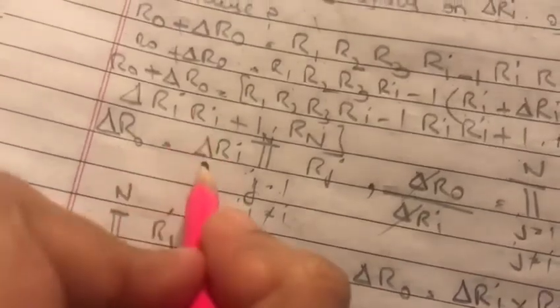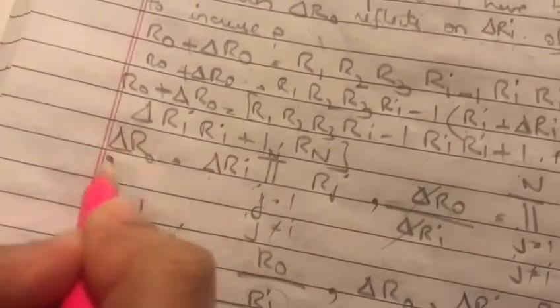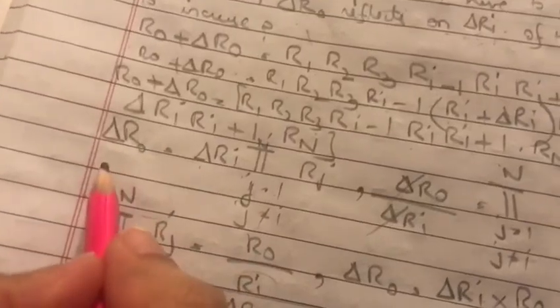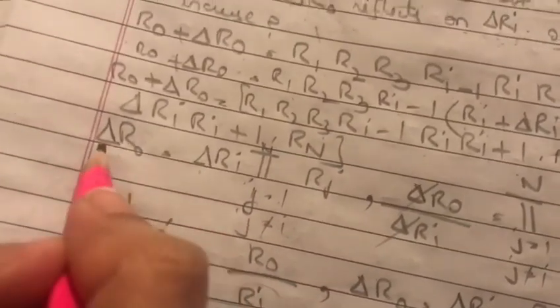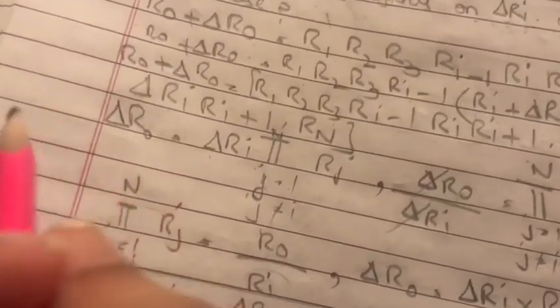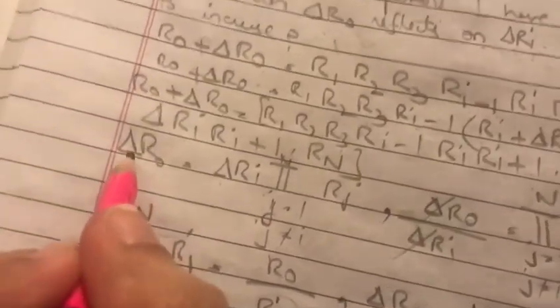Now we have to find out the lowest component, the component which has the lowest reliability.